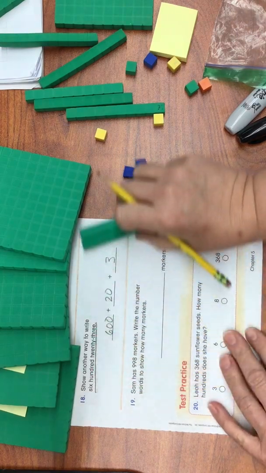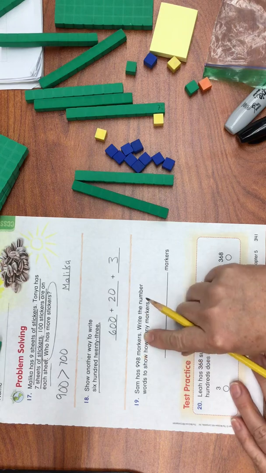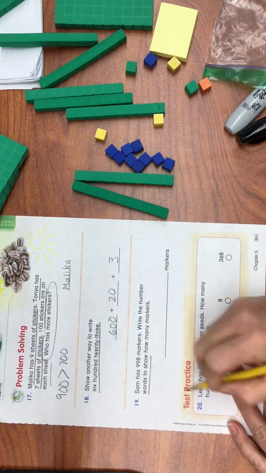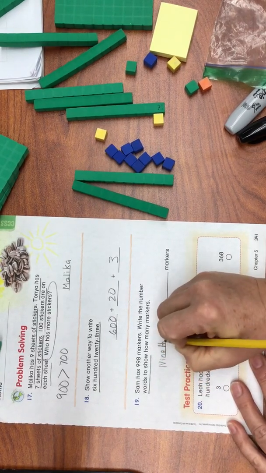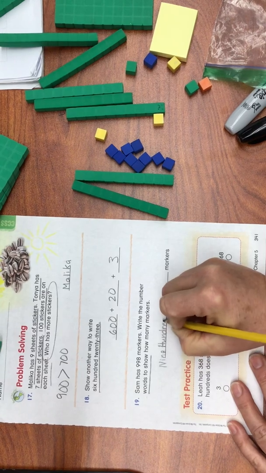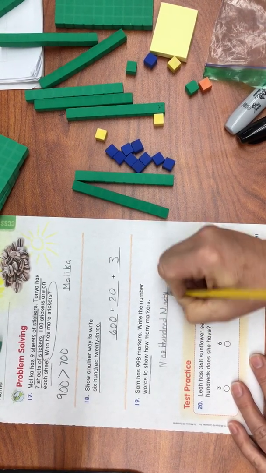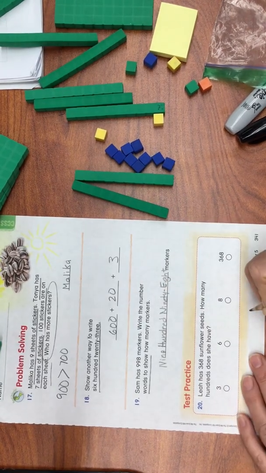623. Next one. Sam has 998 markers. Write the number in words to show the markers. Remember, they want words. So 900, 90, 8. You need to write the words.